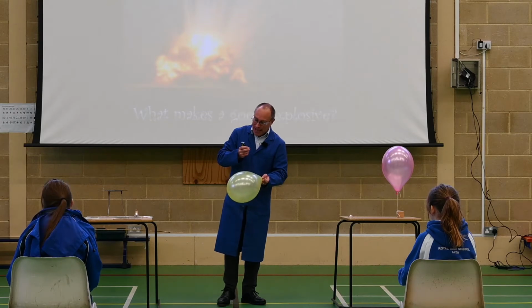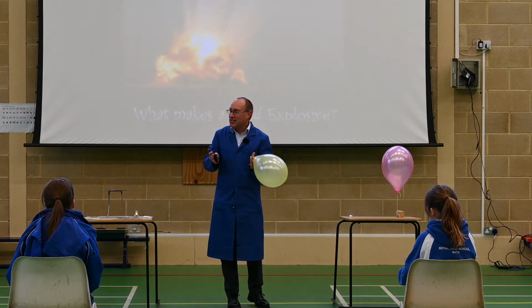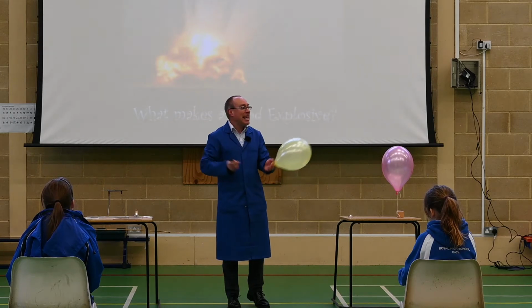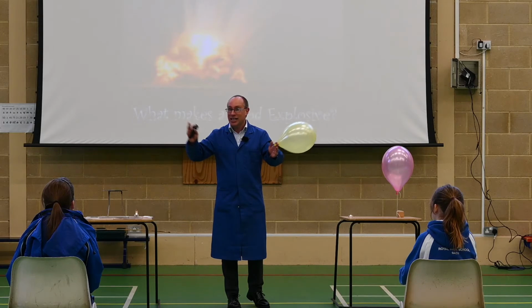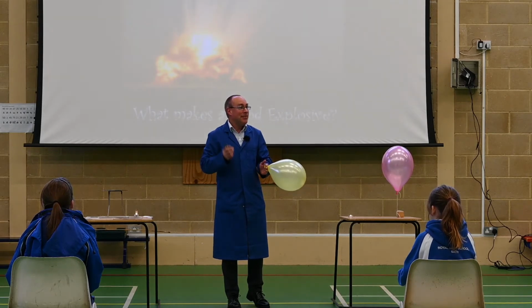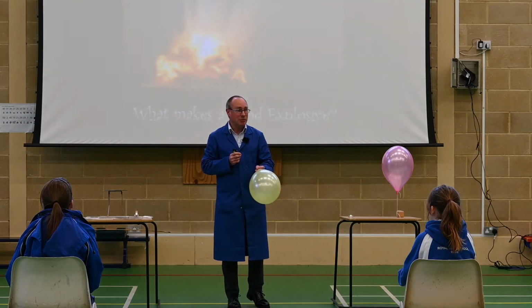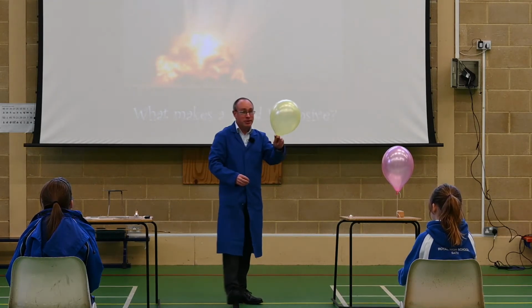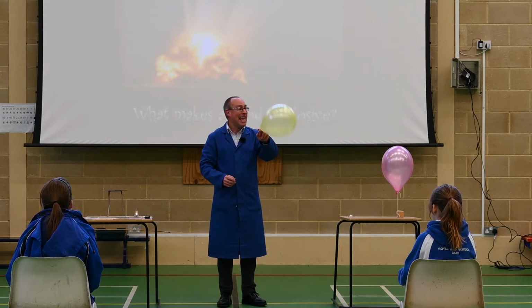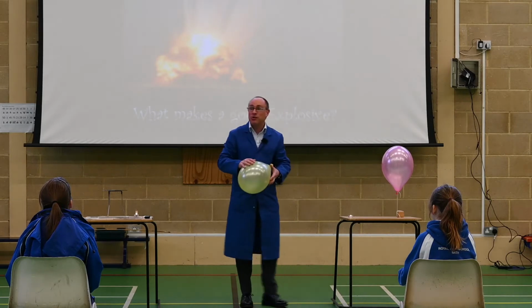And an explosion is just defined as a rapid expansion. Okay, things get bigger very quickly, and they often give out some energy as well. Okay, so I've got a balloon here, and this balloon just has air in it. So if I drop it, it just falls.